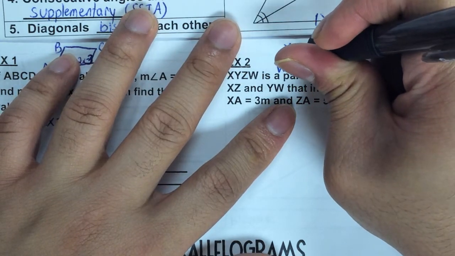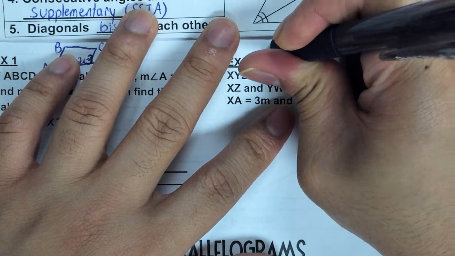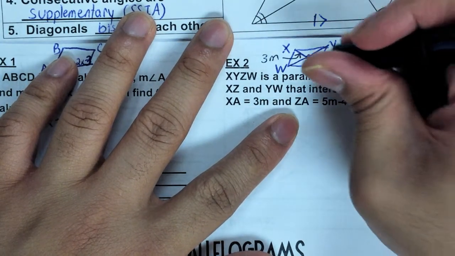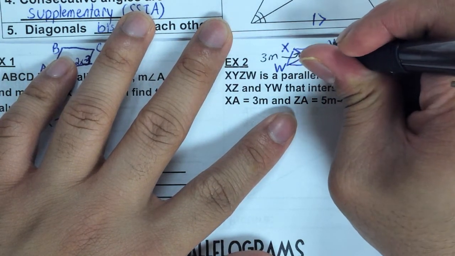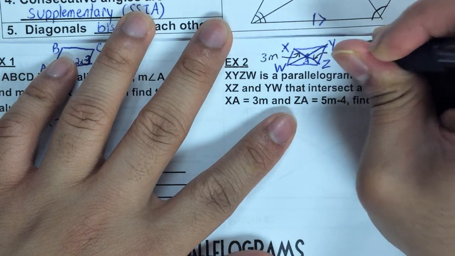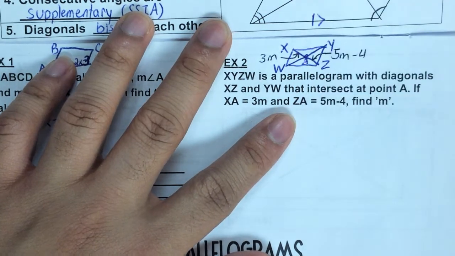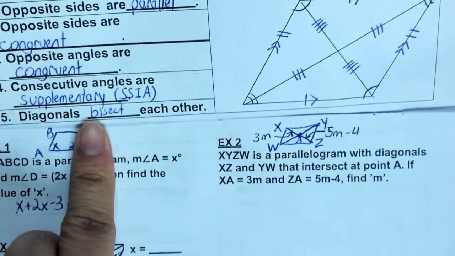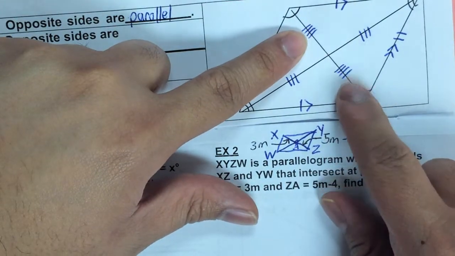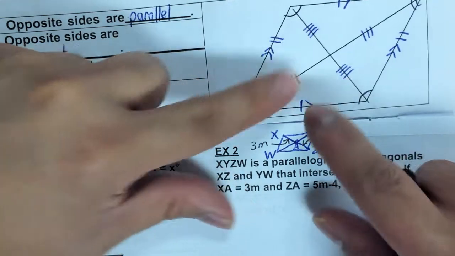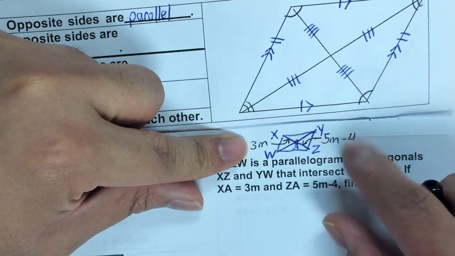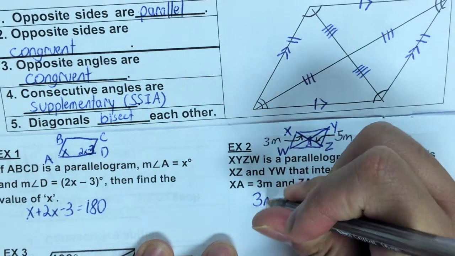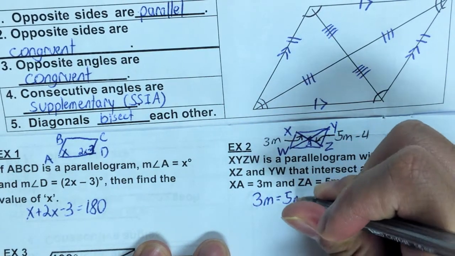So this segment right here is 3m. And then ZA, this segment, is 5m minus 4. One of our properties is diagonals bisect each other, meaning this part and this part are congruent. So over here, the 3m and the 5m minus 4 are congruent. So my equation: 3m equals 5m minus 4.